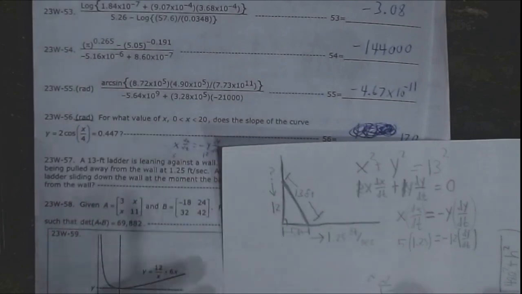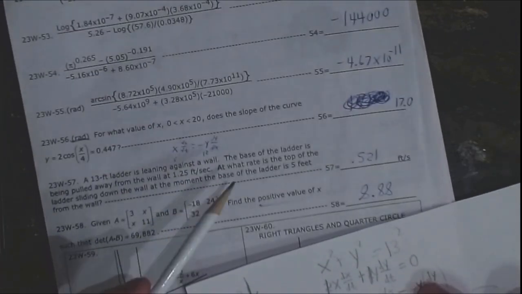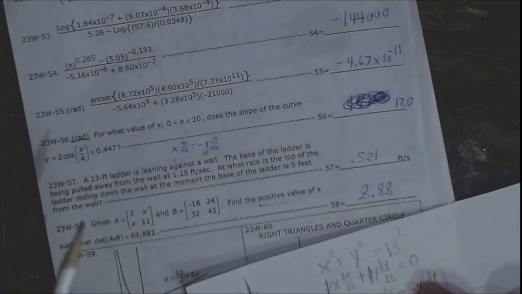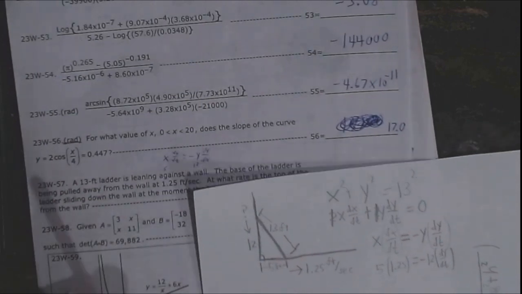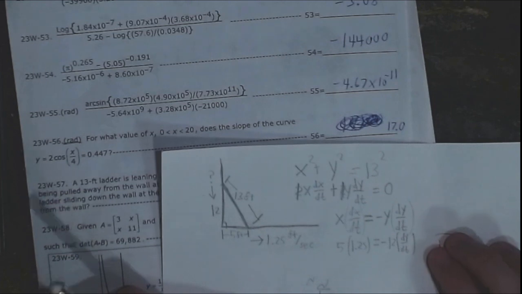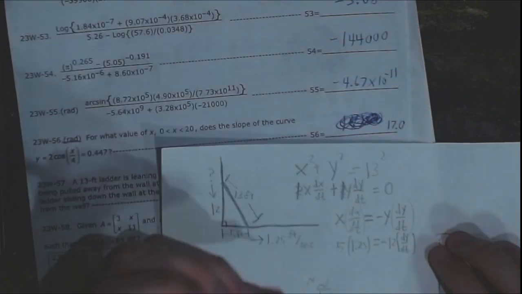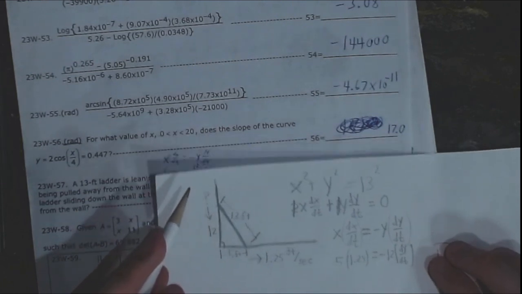What were we solving for initially? If you look back at the question, it tells us that we want to know at what rate the top of the ladder slides down the wall. And that would be dy/dt, right? The change in the height over time, the rate at which it's sliding down. And so I can solve this equation for dy/dt and get my answer.